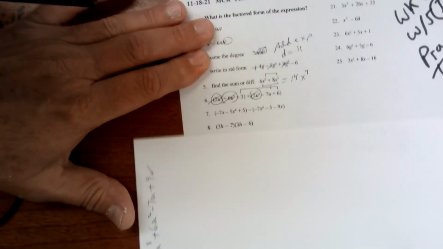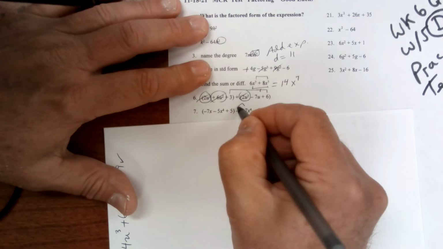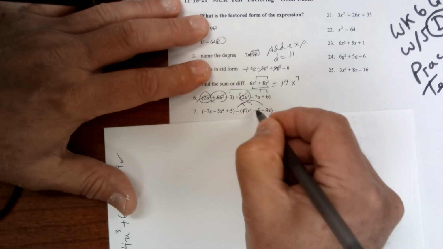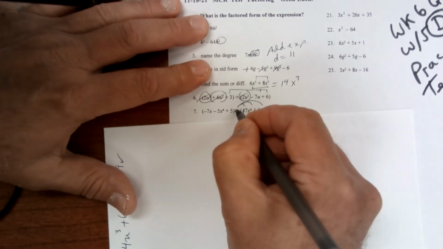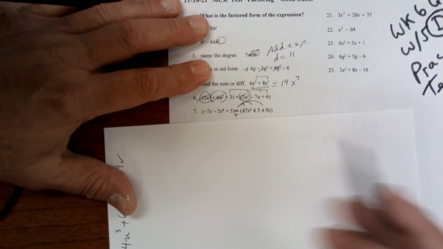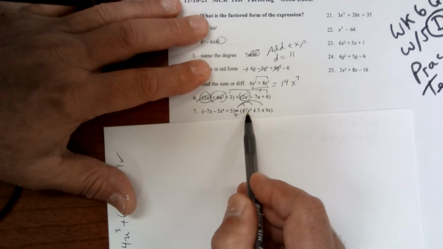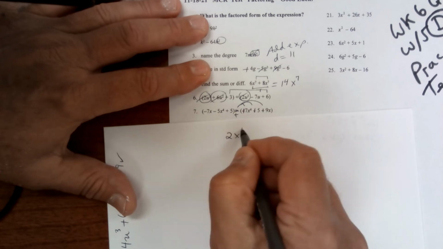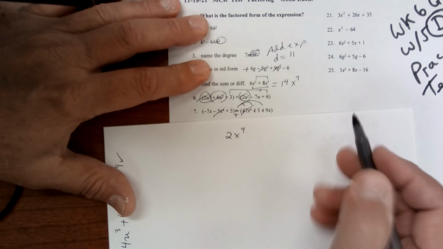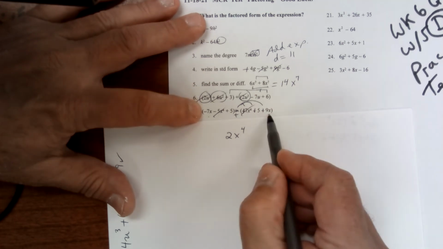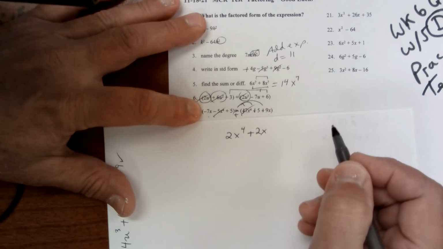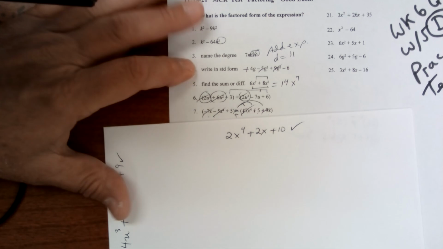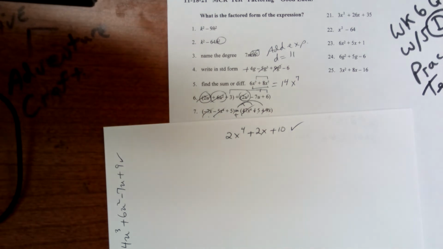This one, however, is a negative, so you do have to distribute. So you got to change all the signs. So this becomes a plus, this becomes a plus, this becomes a plus, and so now you add it. This one, 7 minus 5 is 2. So 2x to the 4th power. And then this one and this one looks like 2x, 9 minus 7, scratch that one out. And then this one is going to be plus 10, and that's how you do it. Make sure if it's a negative on the outside that you change only the ones in the back.